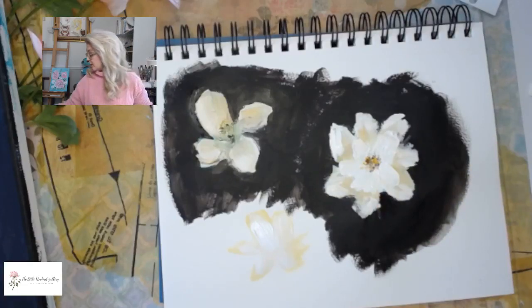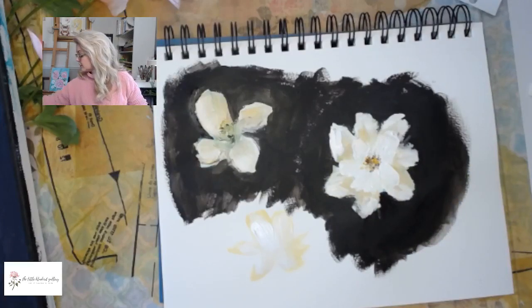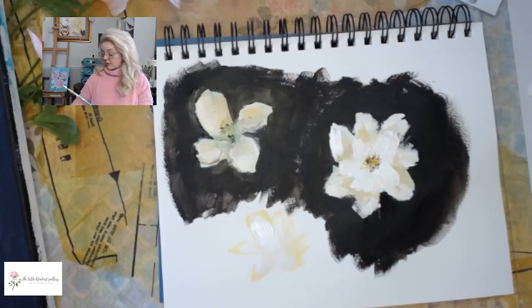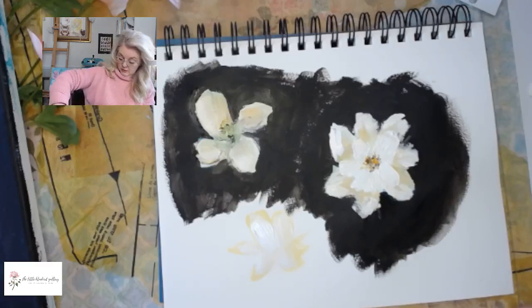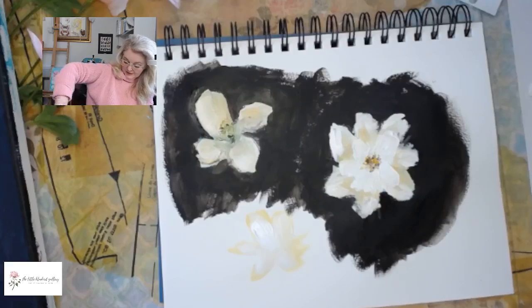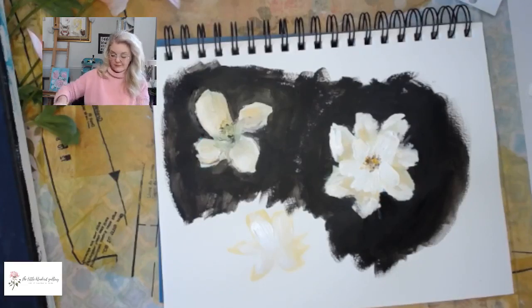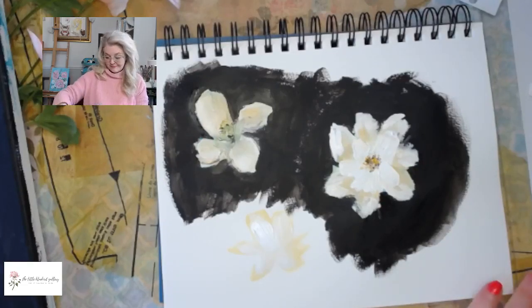Okay, and I need some more dark brown, which is not coming out. It's probably gonna come flying out in a minute. Everywhere. Hang on a minute.